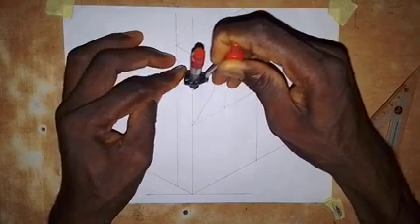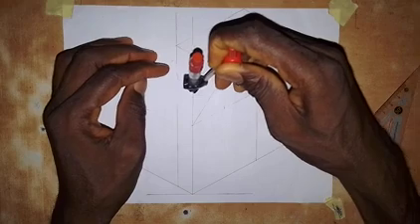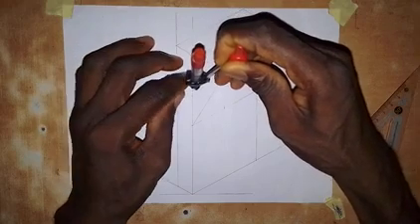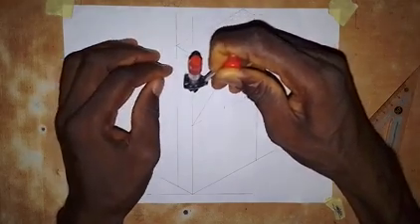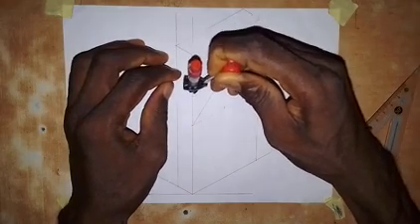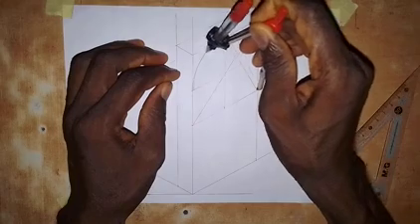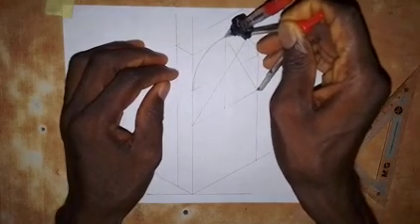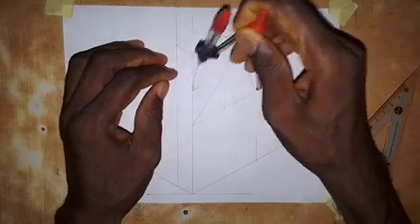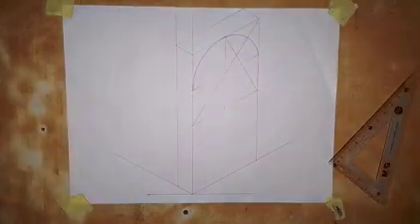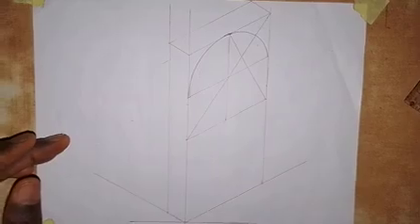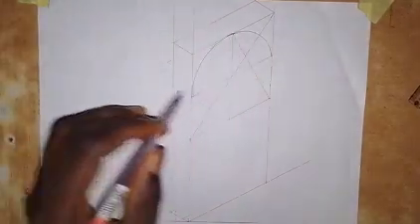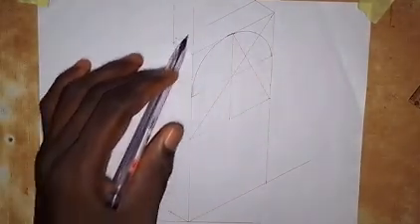The pen is checking, so I can go and draw like this. Alright, so we have this now. So having drawn this curve here, we also need to draw it here.